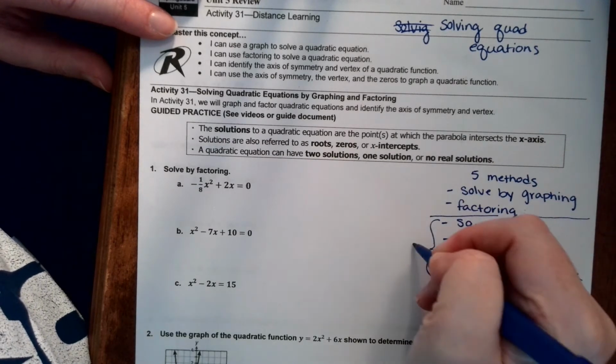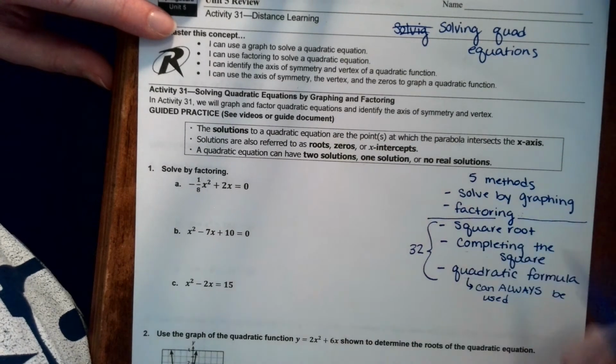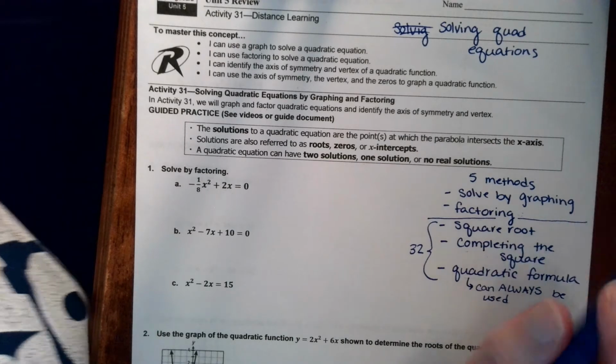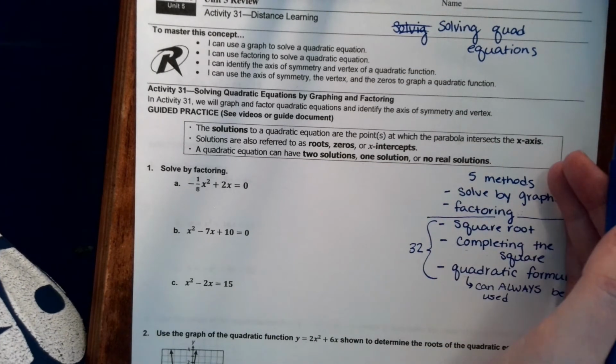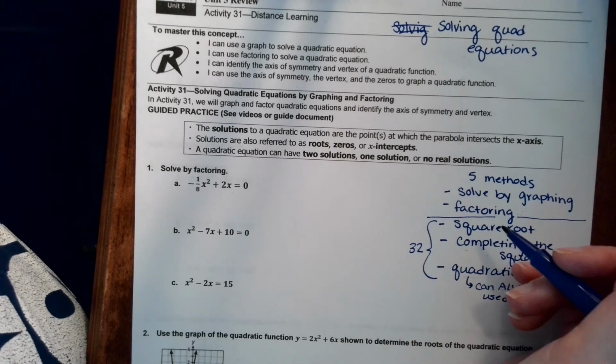These are in activity 32. So we'll kind of ignore these for now, and we'll go straight into it. We'll just start solving by graphing and solving by factoring. I know I've spent a lot of time in this video and I haven't even started on the math, but I really think it's important to see where we're going with this.